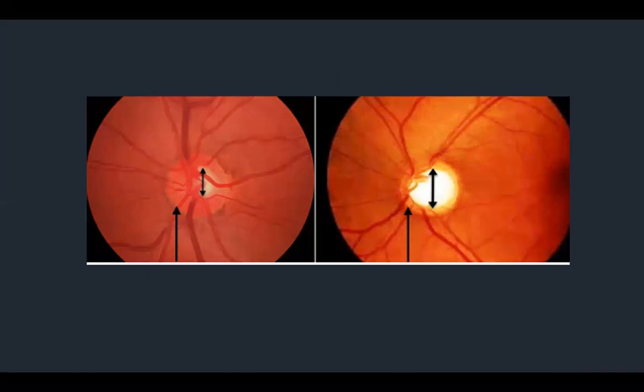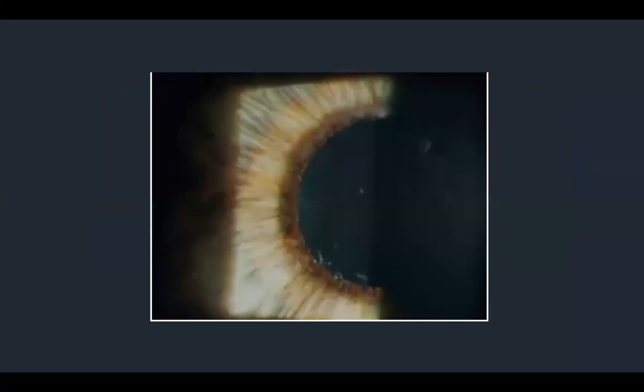You have to look for NVG, uveitis, previous surgery, or any previous treatment in one eye rather than the other eye. And uveitic glaucoma is one of the top differentials for unilateral glaucoma. And then the examination is complete.